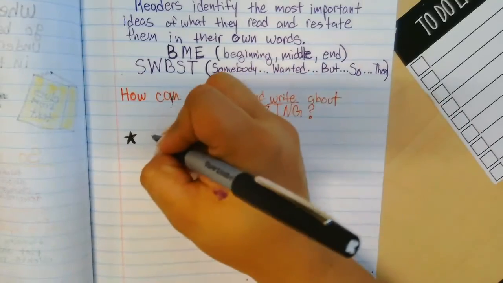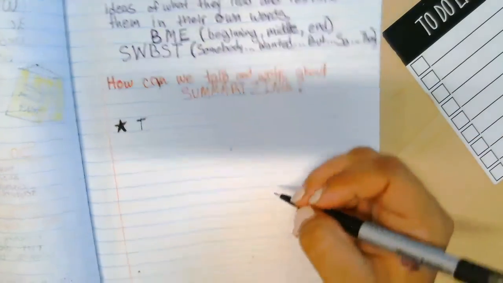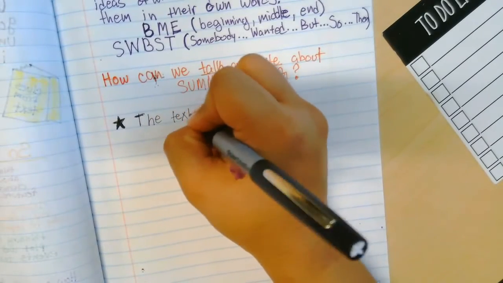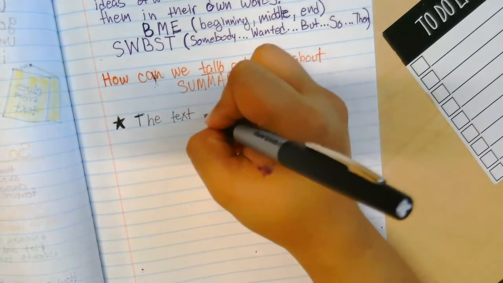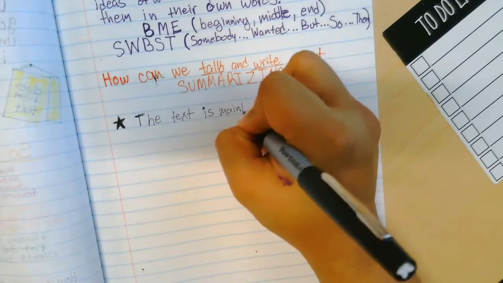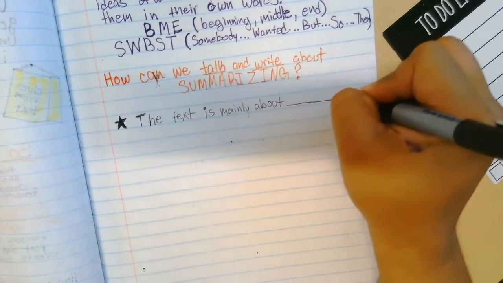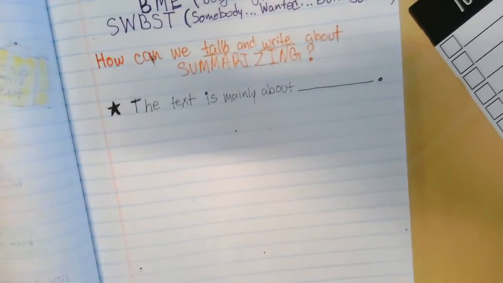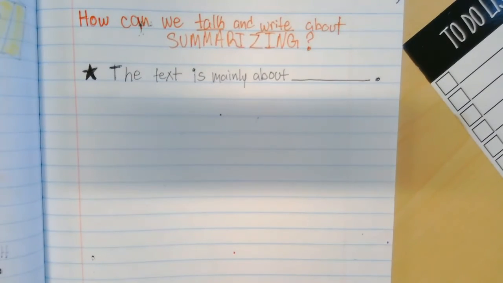Okay, so first one, the text. I'm trying to make sure you can see that. The text is mainly about, and then I'm going to draw a line. Okay? The text is mainly about. Hold on, I'm trying to zoom it in. Okay?